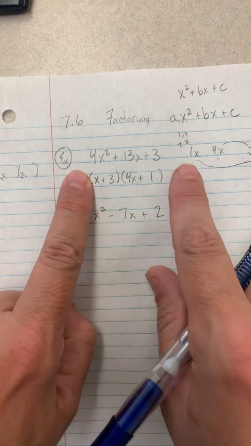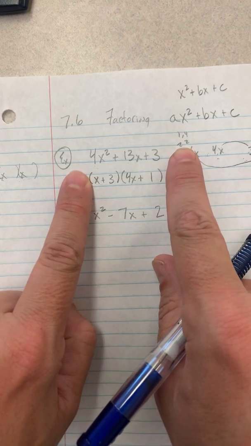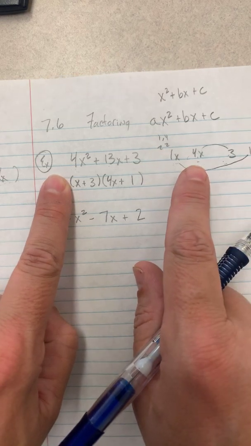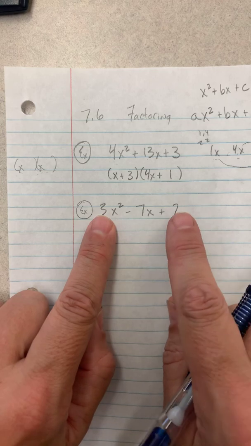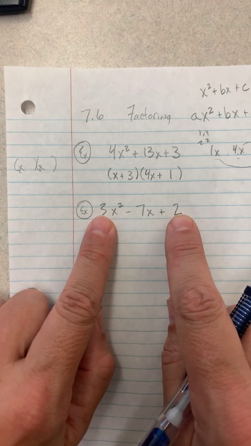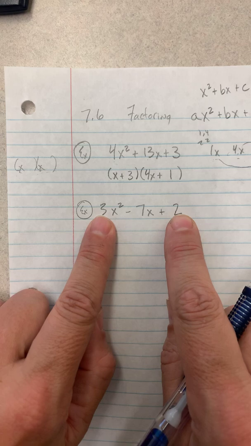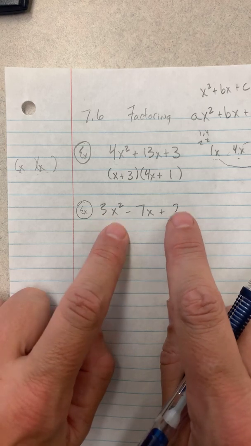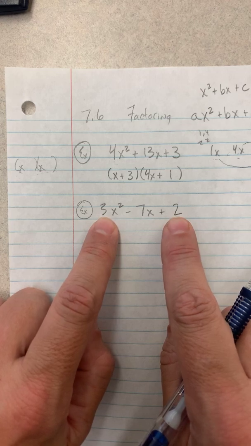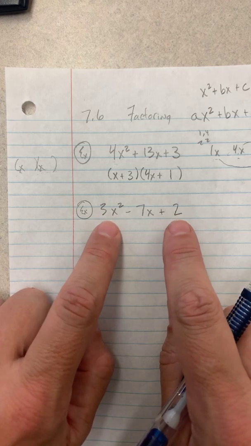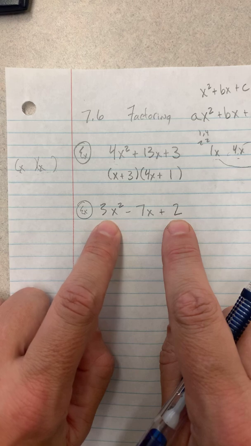Up here, I never even got to trying 2 and 2 because 1 and 4 worked. Where these get tricky is, let's say this was an 8 and this was, I don't know, 36. Something with multiple factors. Then I really have to start doing some guessing and checking, adding stuff up in my head, a lot of mental math to get it. This one's going to come out pretty straightforward.